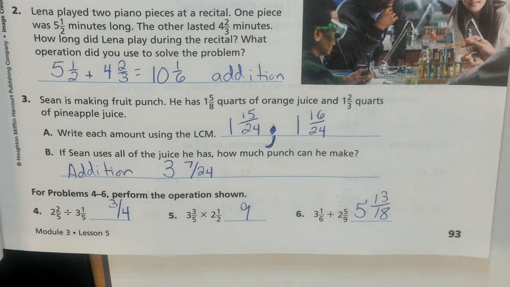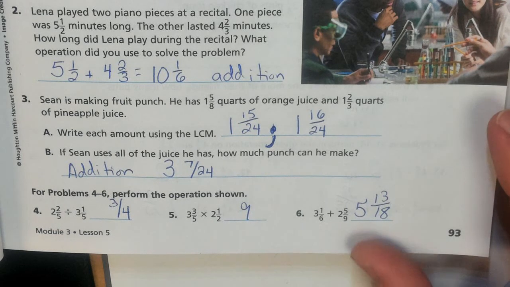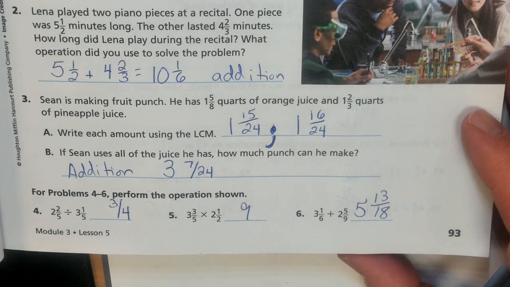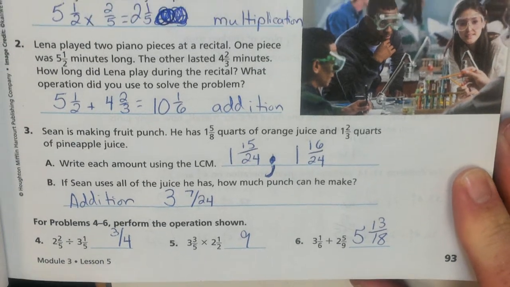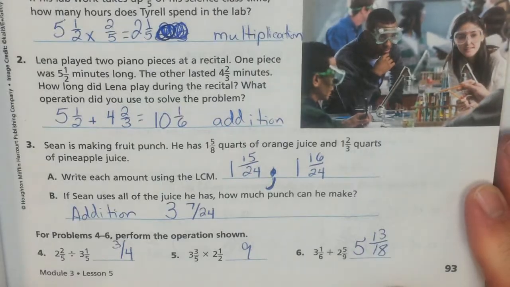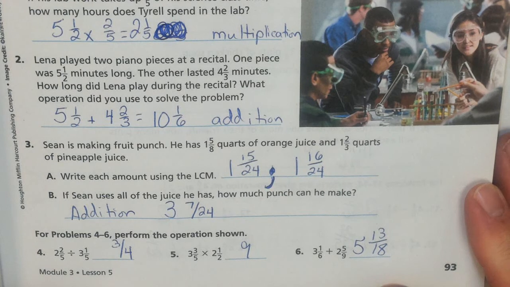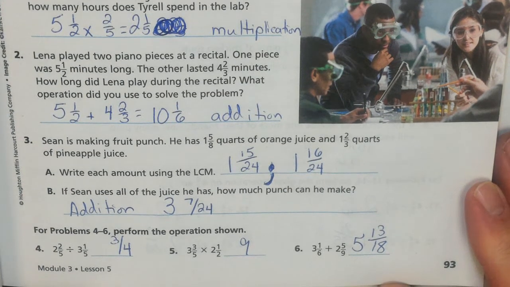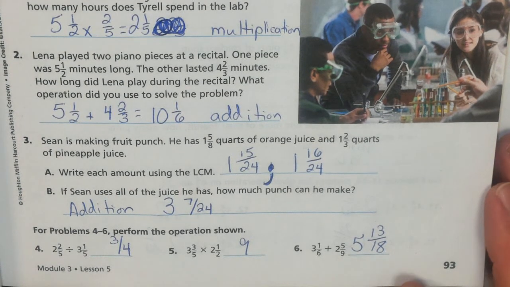Okay, Ashton. So these are the answers for numbers 1 through 6 on this page. So you can take a moment and pause the video where you need to, so you can check and compare your answers with these answers.